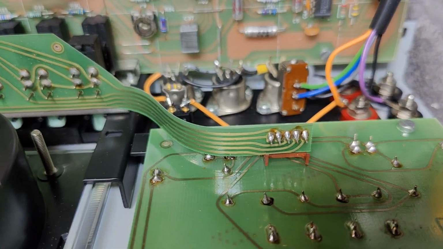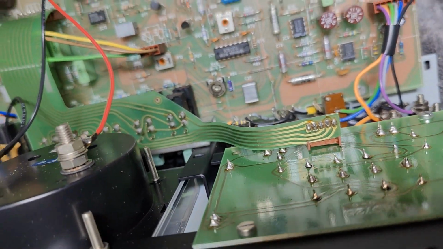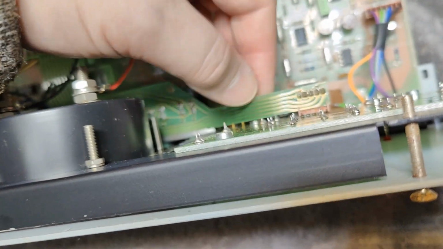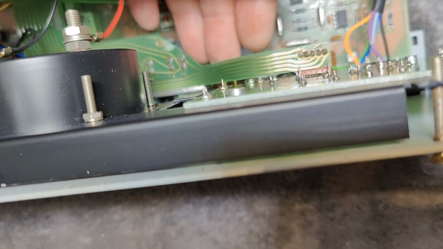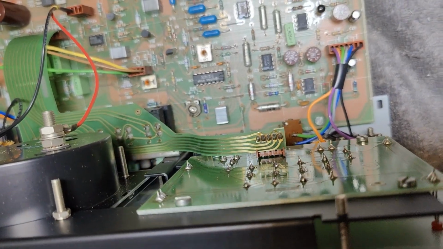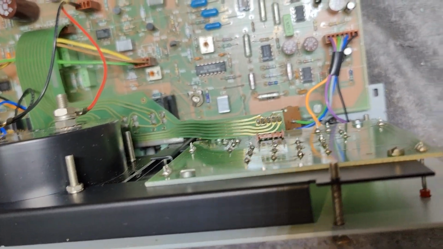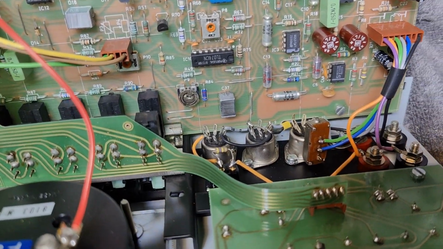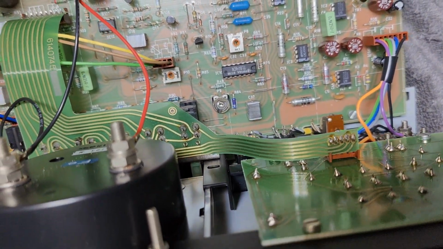Look at that, a thin film. Well, it's not really a thin film, it's just a thin piece of normal circuit board. And it's simply made so they don't have to poke around with all those cables and do them wrong and connect them wrong and whatnot.